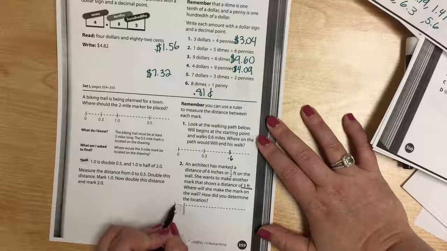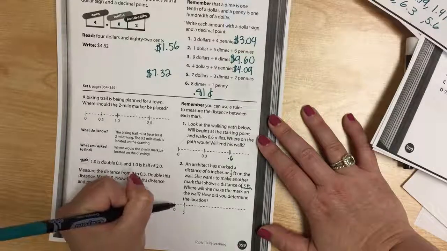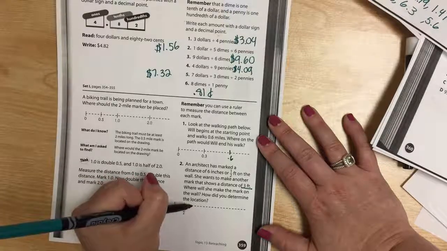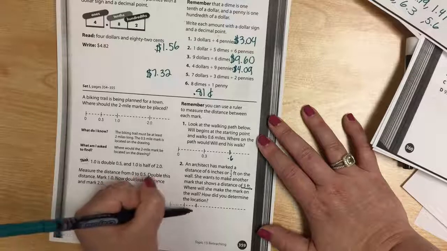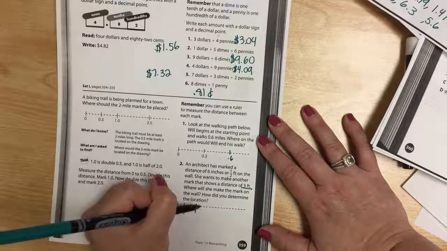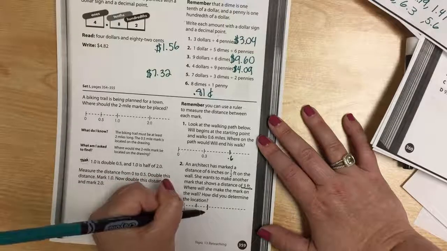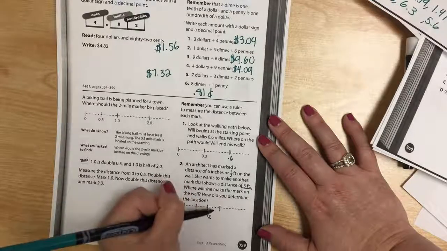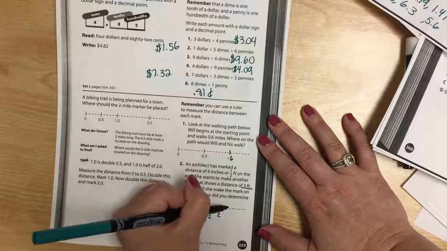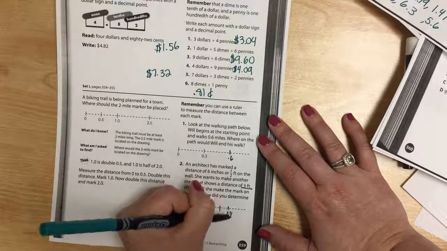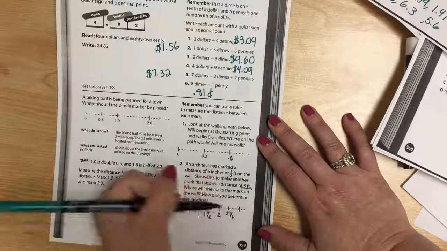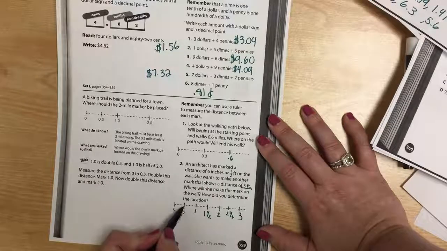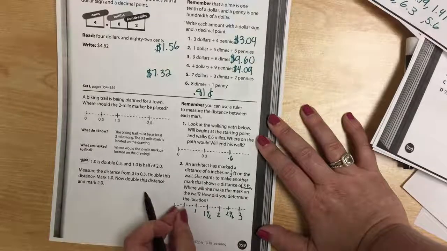Okay, so if I'm given a half here, and I can see that there are 1, 2, 3, 4 lines in between. Okay, so here's a half. 1, 2, 3, 4. Here is 1. 1, 2, 3, 4. Here is 1.5. 1, 2, 3, 4. Here is 2. 1, 2, 3, 4. Here is 2.5. 1, 2, 3, 4. There's 3. Ta-da! So use what is given, and you can take your fingers and measure.